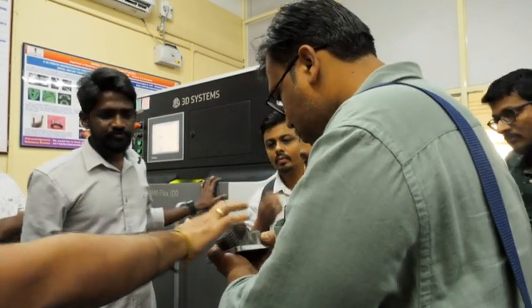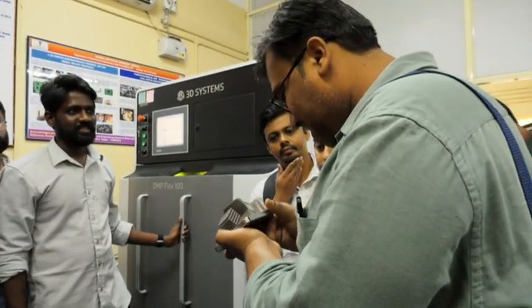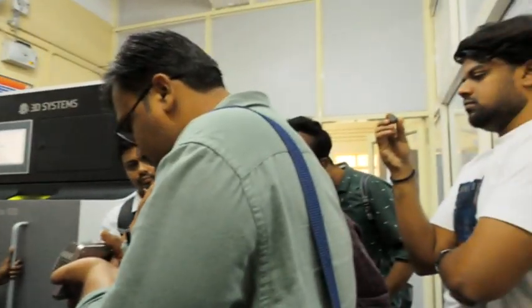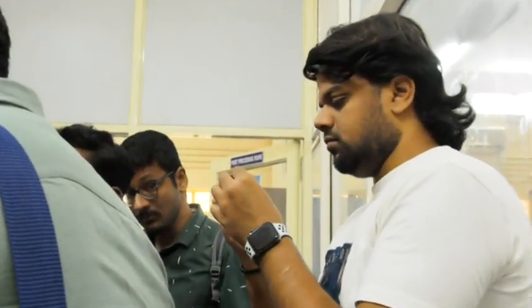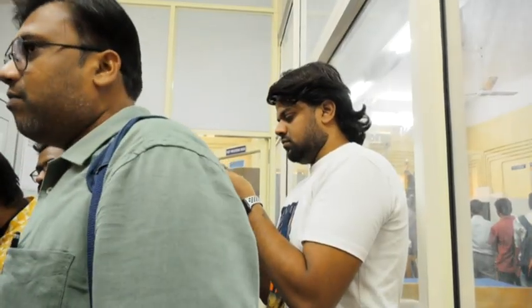This is a medical implant. Tomorrow I am going to explain one of the cases. Yeah, the finish is very nice. The finish is very good.